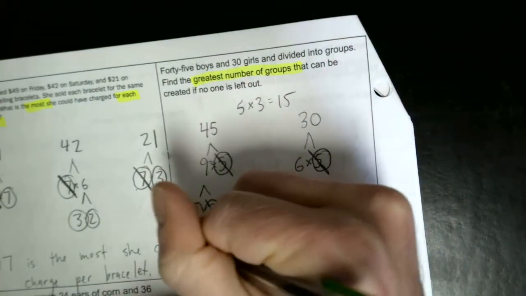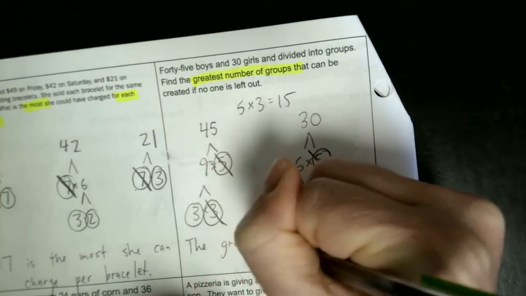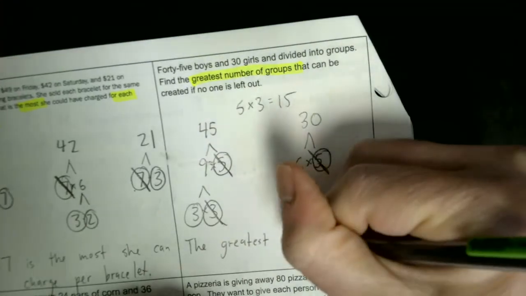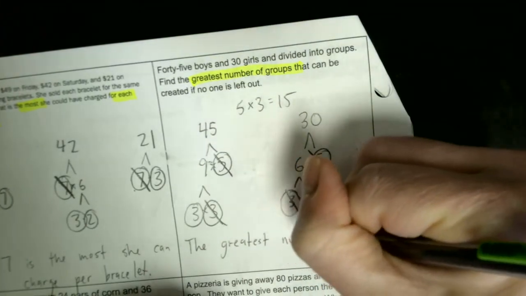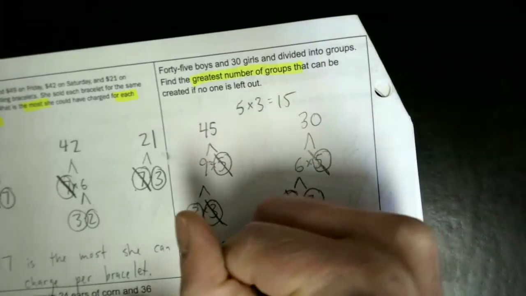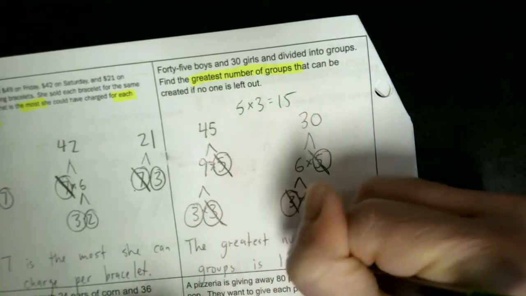So the greatest number of groups that you can make is 15 groups. So there'd be 3 boys and 2 girls in each group. That is the greatest number of groups you can make. The greatest number of groups is 15. Nice, nice.